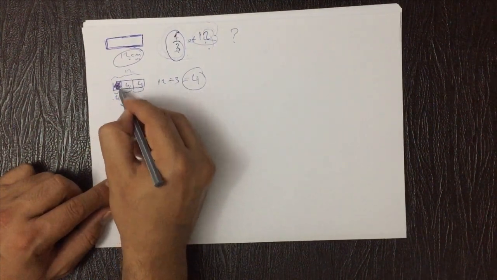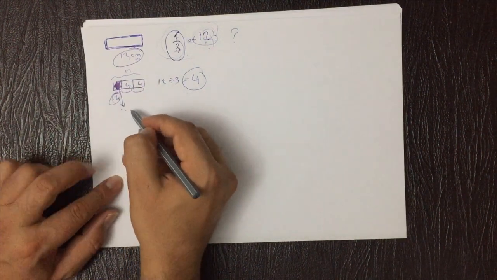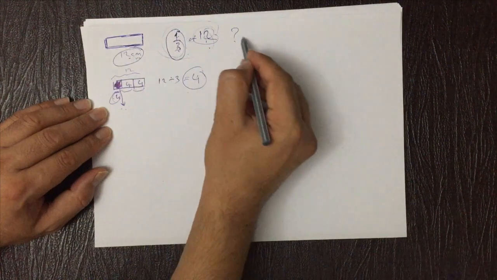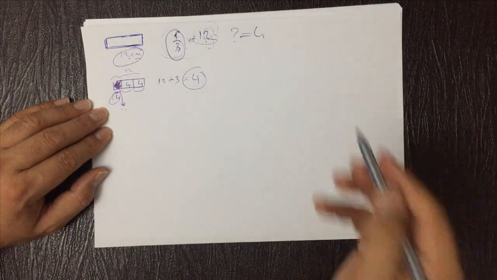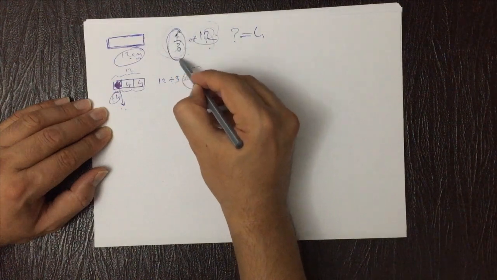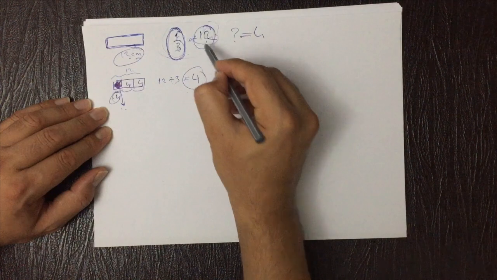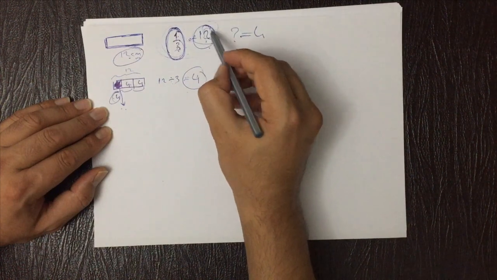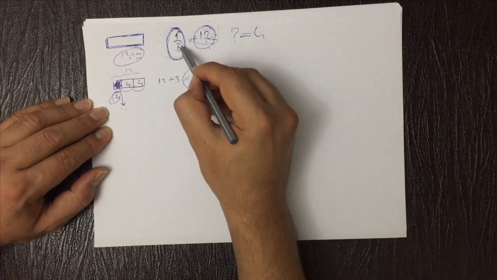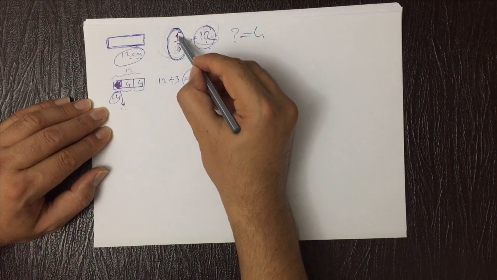So how much did I use? Of course, it is 4. So what did I do? Look, if they ask us for a fraction of a number, please divide by the denominator, then multiply by the numerator.